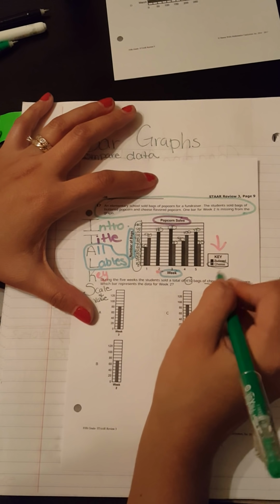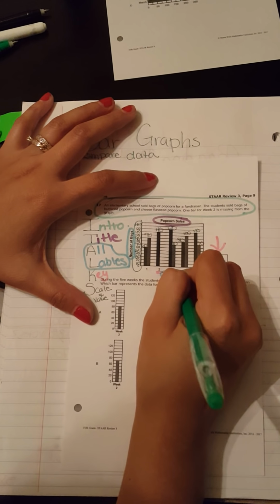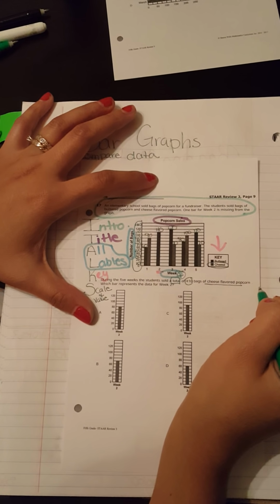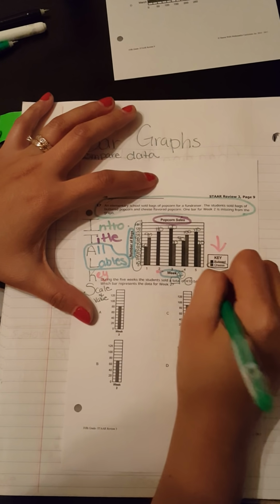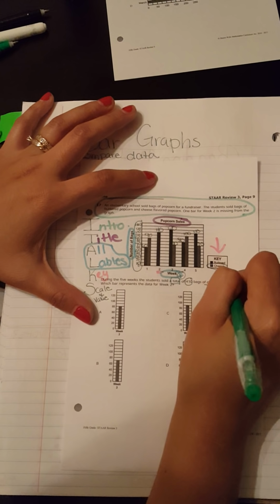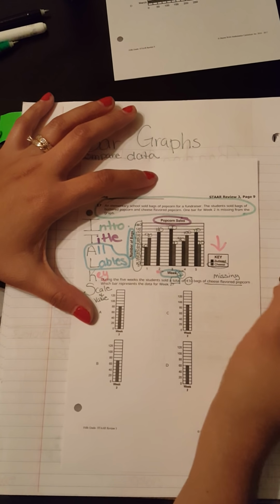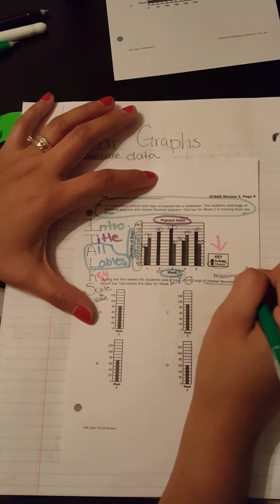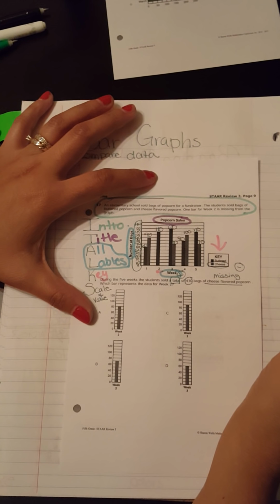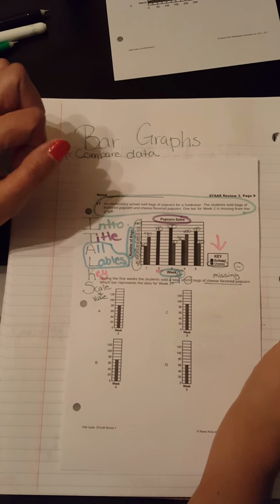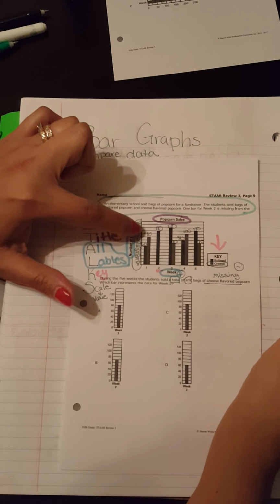Now we do have the word total here. And total means that we need to combine stuff. And then we are missing information. And when you want to figure out the missing amount, you would use subtraction. Let's go ahead and find the cheese flavored popcorn, which is the second column.